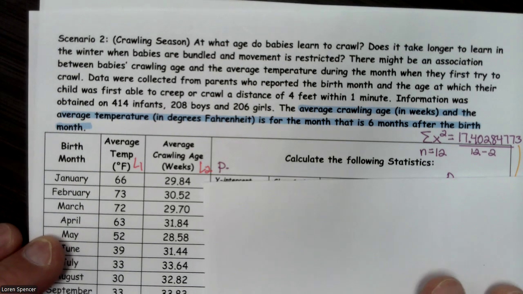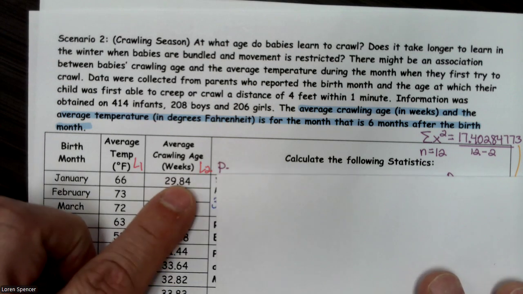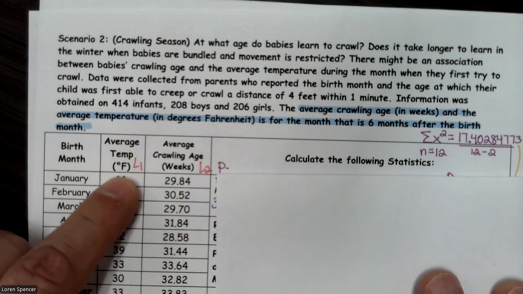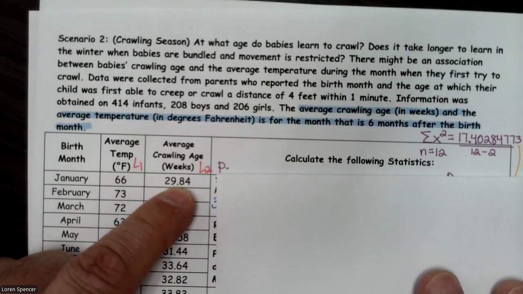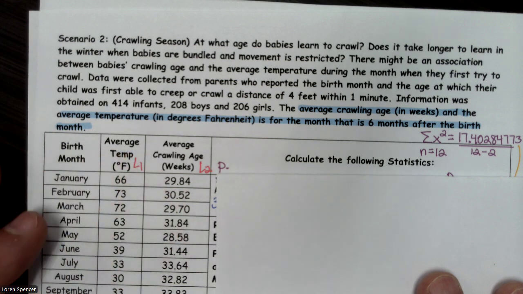So they took the averages. That's why we have each month. In January, the average age in weeks was 29. In February, it was 30, et cetera.